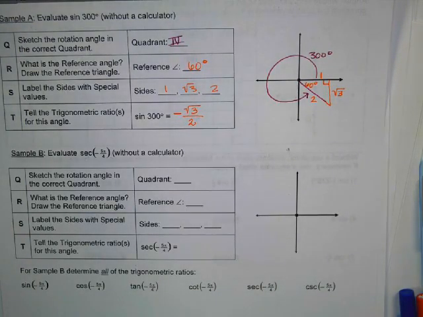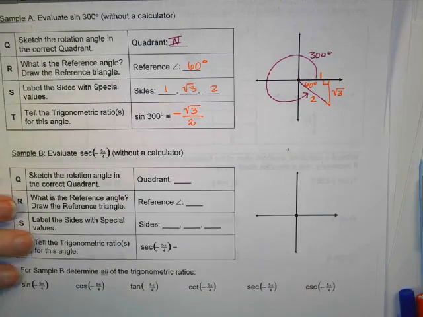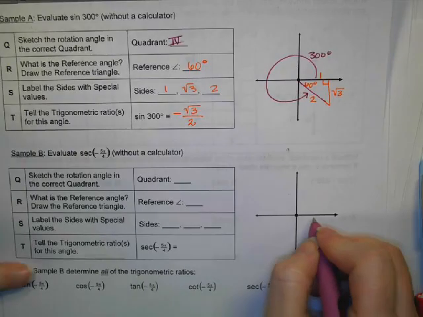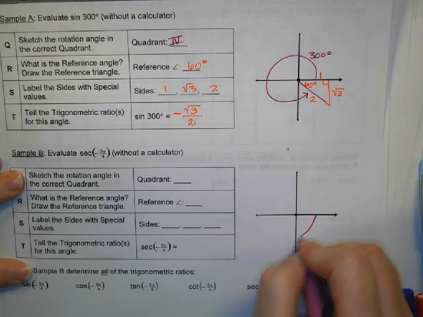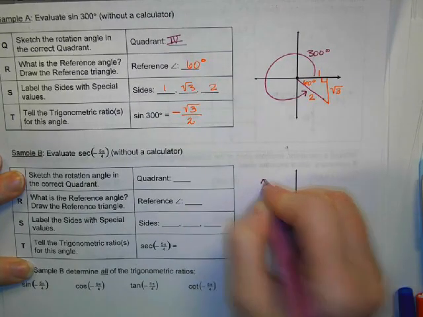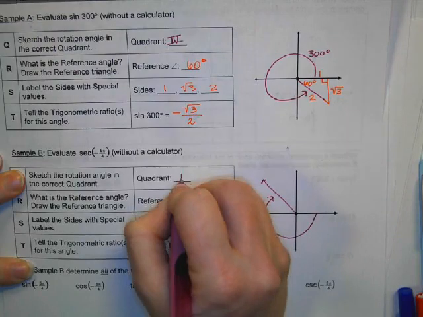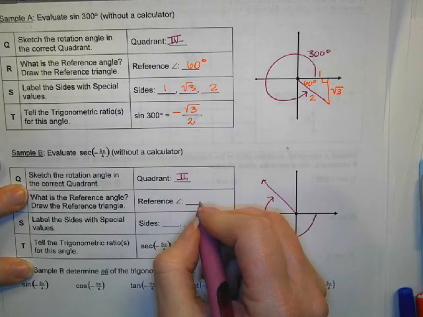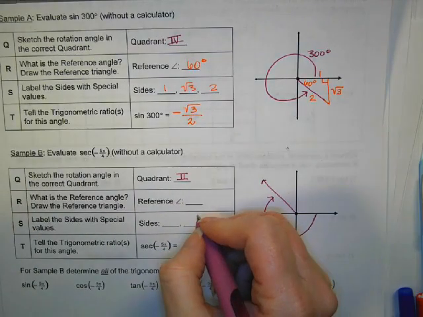So where is negative 5 pi over 4? What quadrant is negative 5 pi over 4 in? It's in quadrant 2, because it's negative, it's going backwards. So this would be 4 pi over 4, so negative 5 pi over 4 is over here somewhere. As long as it didn't say it has to be positive, you can just leave it.